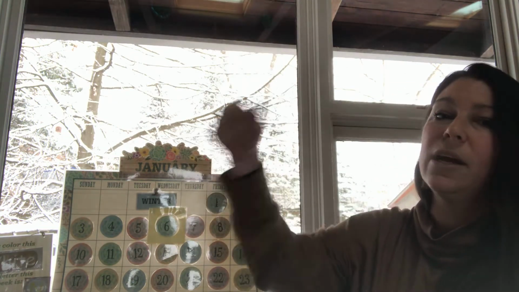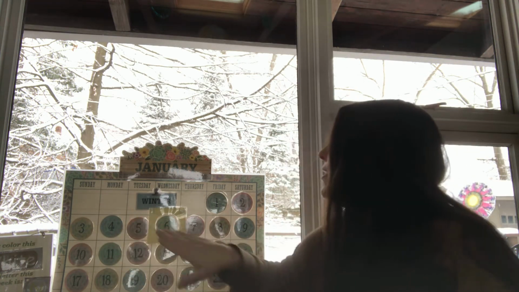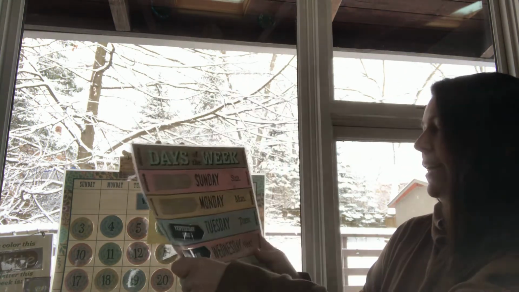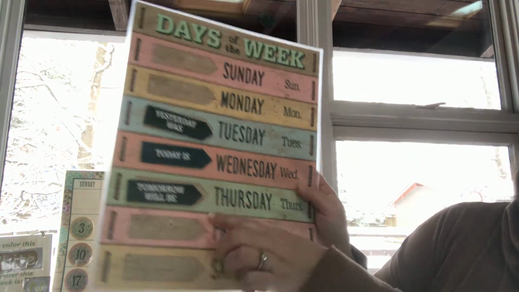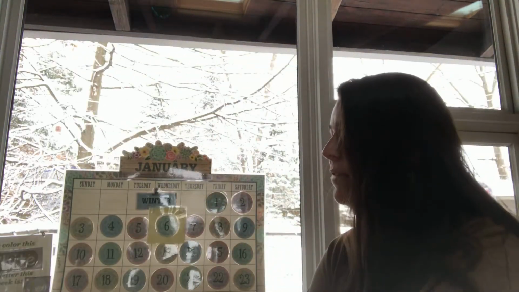Now, can you take a guess? If today is Wednesday, yesterday was Tuesday, what will tomorrow be? What will the day after the yellow square be? Ready? Let's figure it out. There's Sunday and there's Monday, there's Tuesday and there's Wednesday, there's Thursday. Did you say it? Tomorrow will be Thursday. Okay, good job. Way to follow along so far.